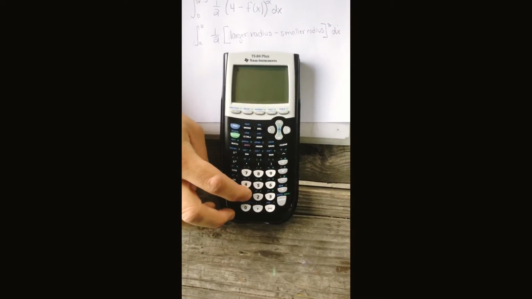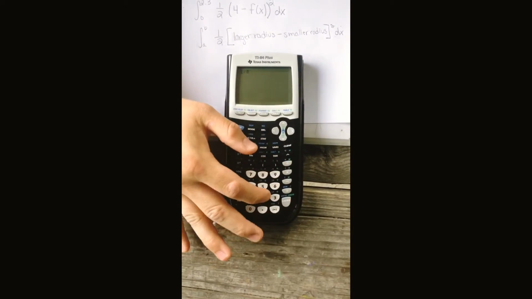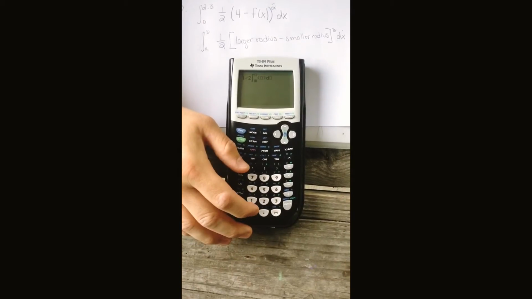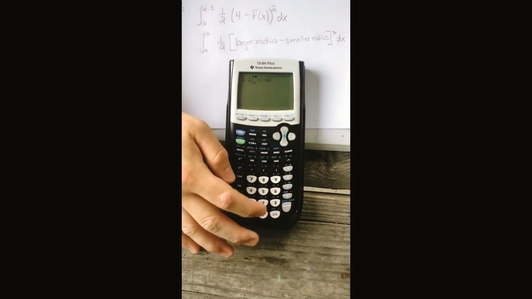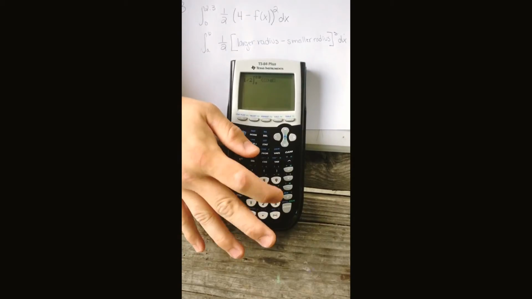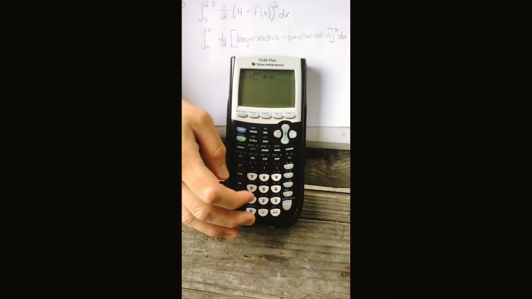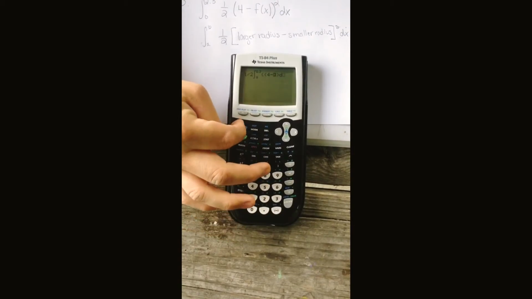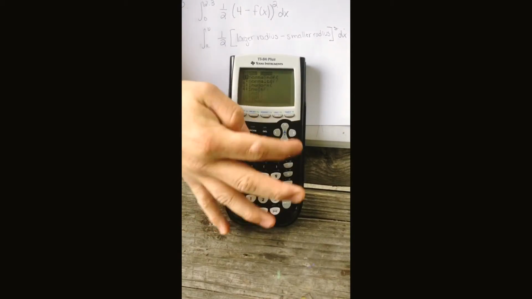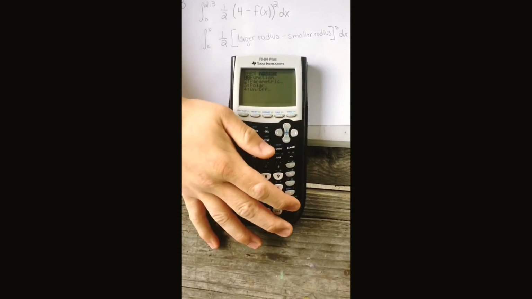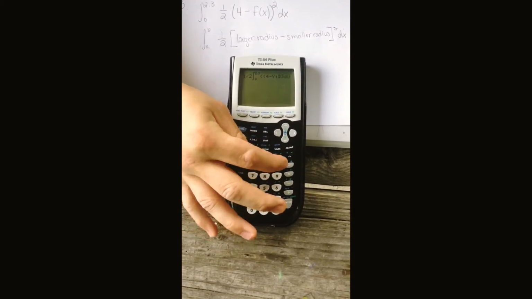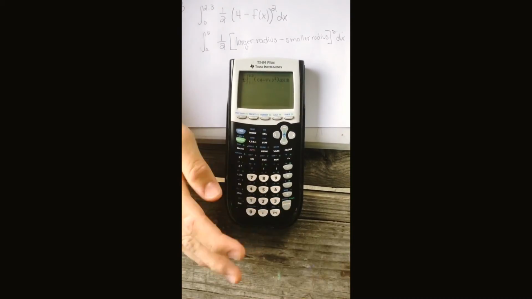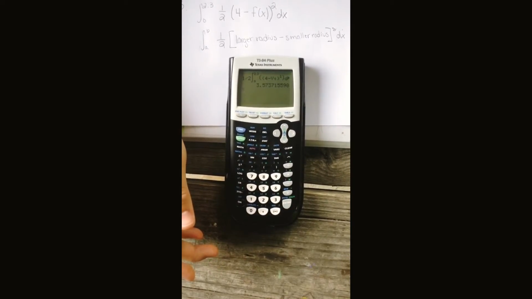To find the answer on your calculator, you start with 1/2, and then you go to Math 9. The lower bound that we found in the first equation is 0, and the upper bound is 2.3. Then you do the larger radius, which is 4, minus the smaller radius, which is f of x, or in this case, y sub 1. Then you square this term, and you evaluate it with respect to x, and you should get the answer 3.574 cubic units.